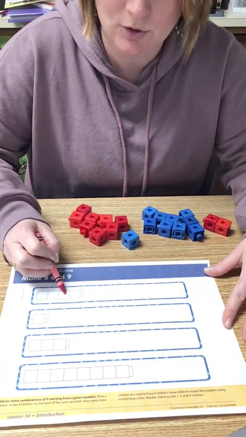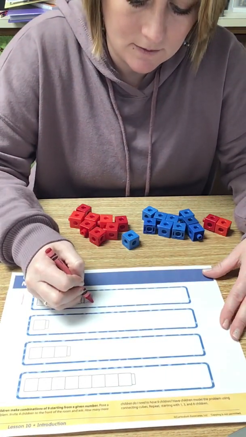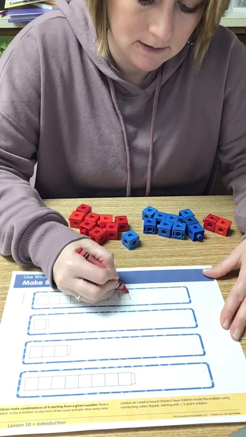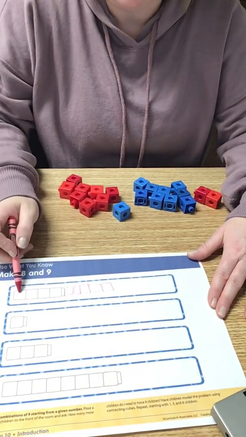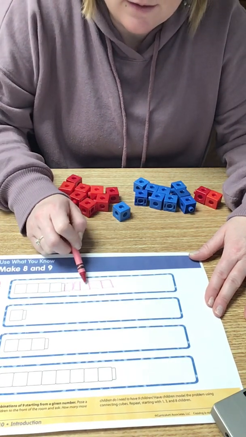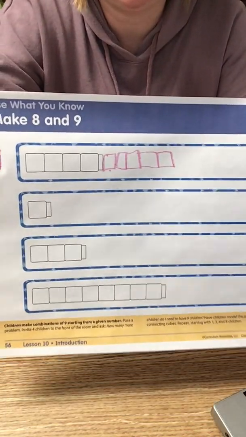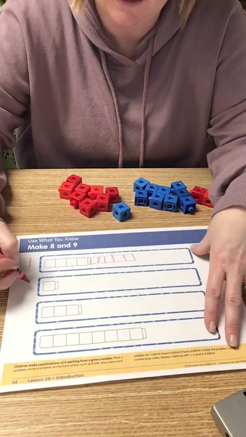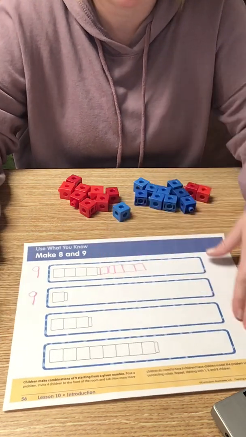So we've got 1, 2, 3, 4, 5, 6, 7, 8, 9. So you're just adding your squares to the end of that. So I added 1, 2, 3, 4, 5 squares, okay? So that's what you're doing, because 4 and 5 make 9. Okay, and I'm going to write a 9 right here. Circle in a line makes the number 9.